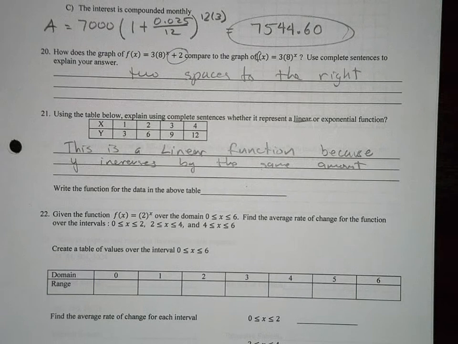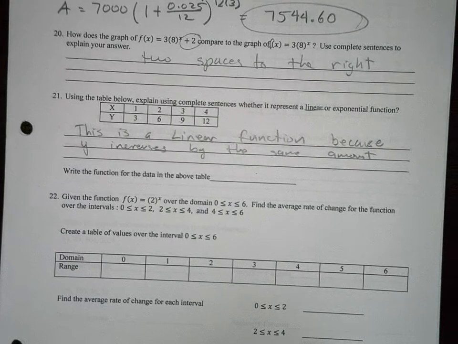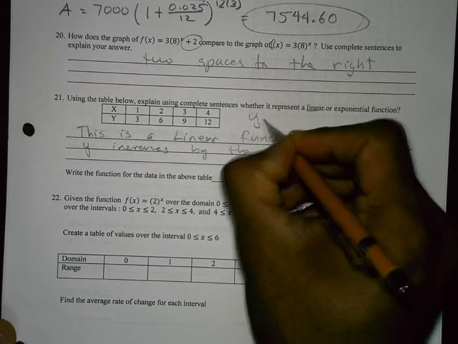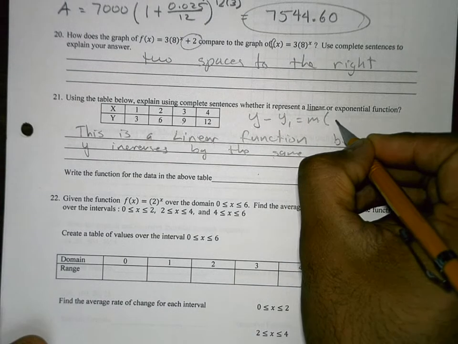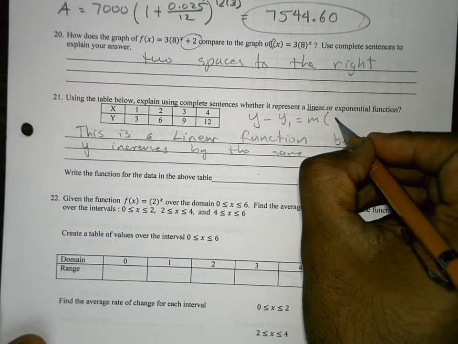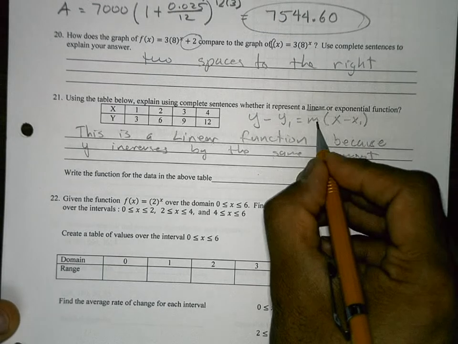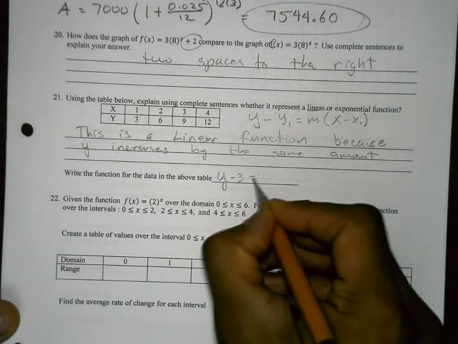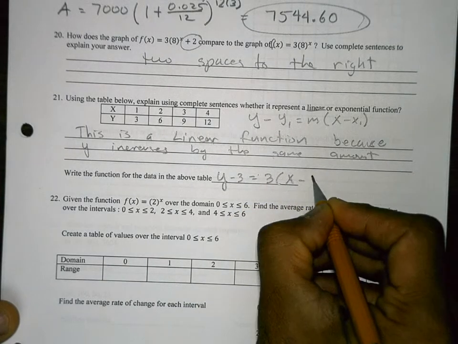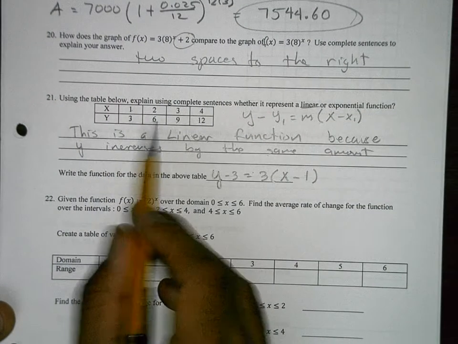Okay. So now they want me to write this in an equation. If you remember, to do this I'm going to have to use point slope form, which I'll write up here as y minus y1 equals m times x minus x1. And you can think of the slope as by how much it increases. So it goes up by 3. So that's my m. I'll use this first point, so the y value is 3. y equals 3 times x minus the x value, which is 1. So I use that for right there, and for my slope I saw that it increased by 3.